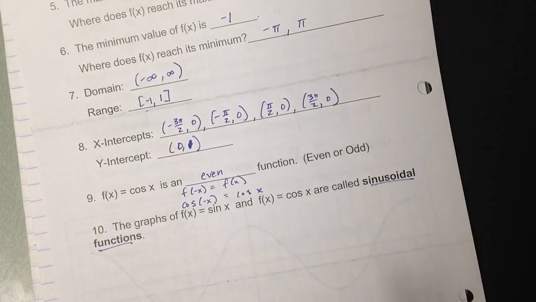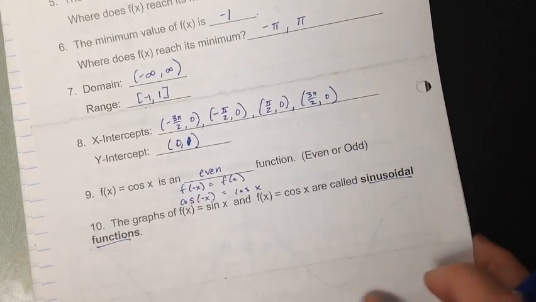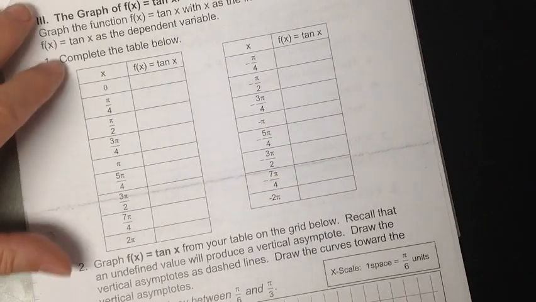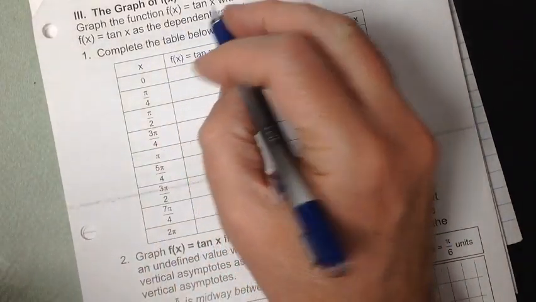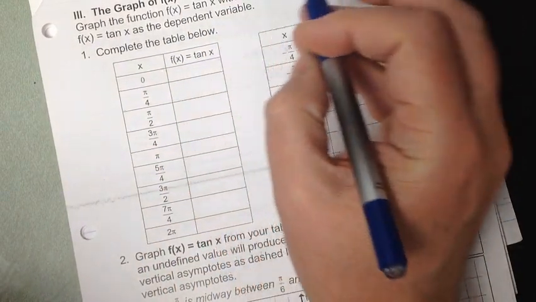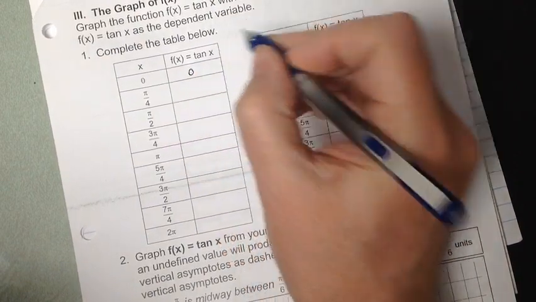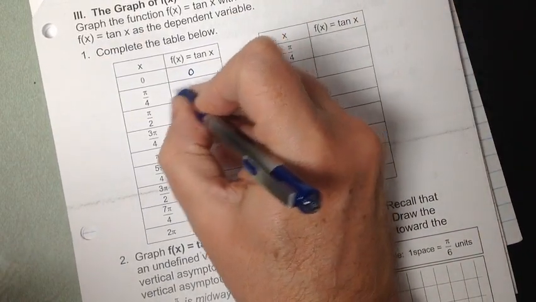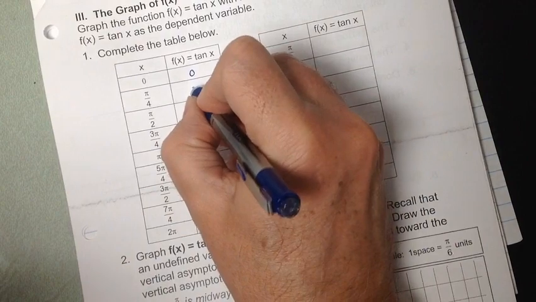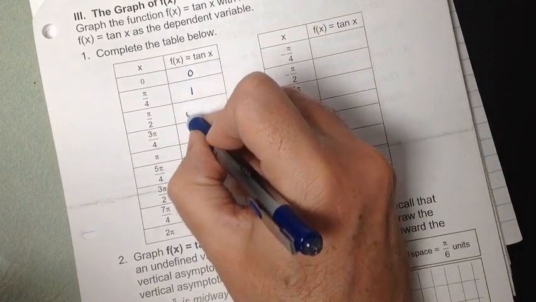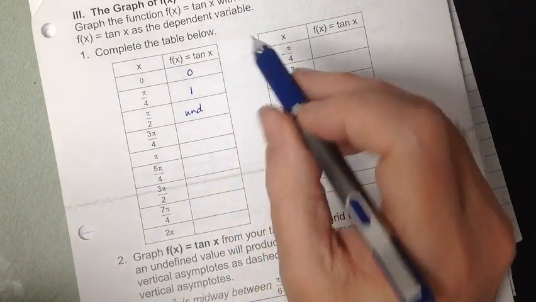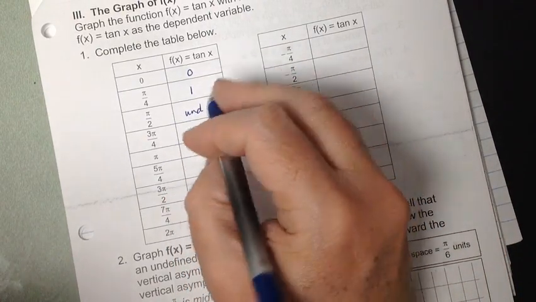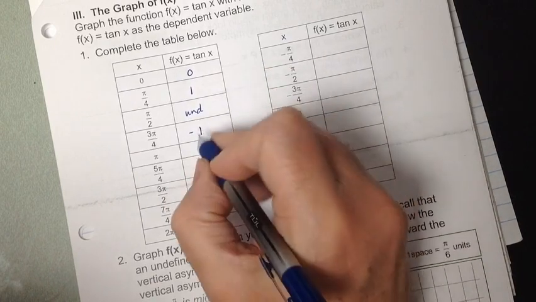All right? So that's why this is a sinusoidal function. Last one, graph of tangent. All right? So at 0, I have y over x, that's going to be 0. At pi fourths, I have root 2 over 2 divided by root 2 over 2, which is 1. At pi halves, this is undefined because I'm going to get 1 over 0. 3 pi fourths, I get negative 1.